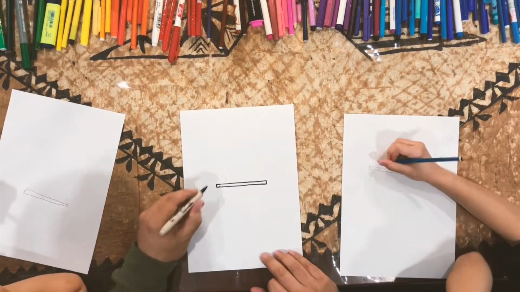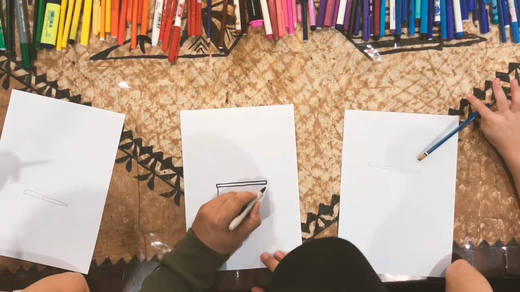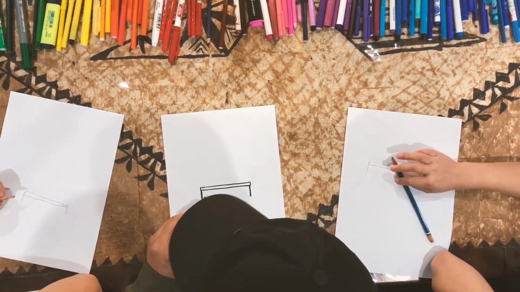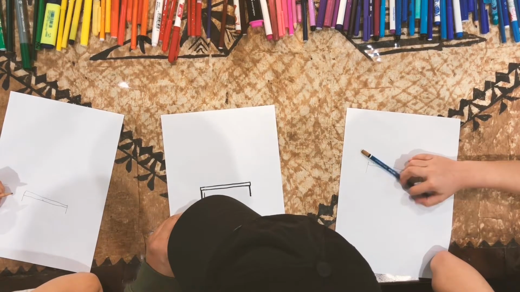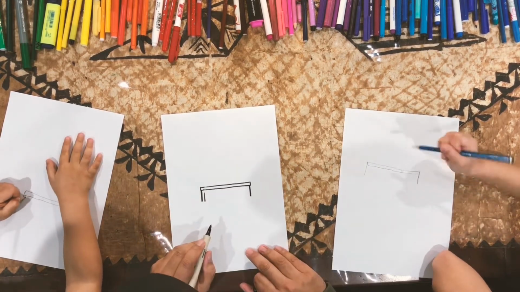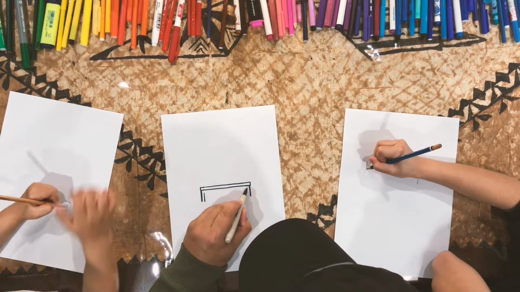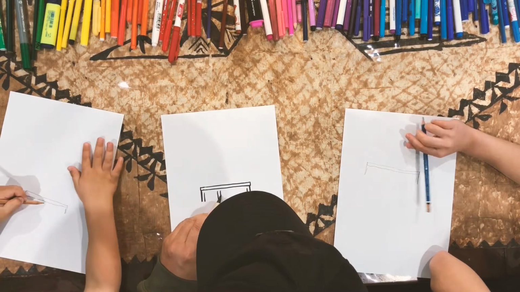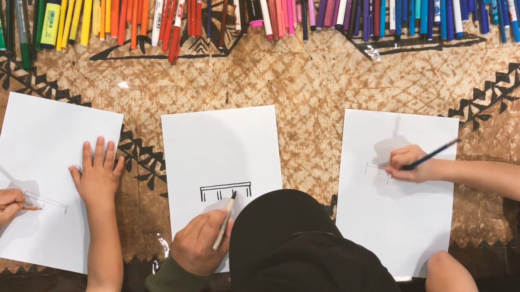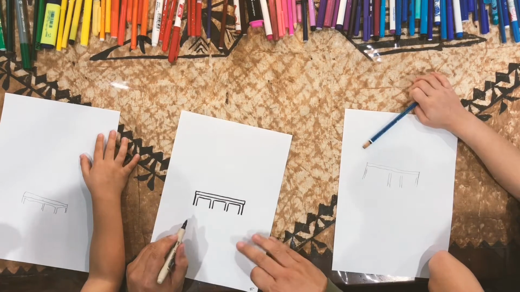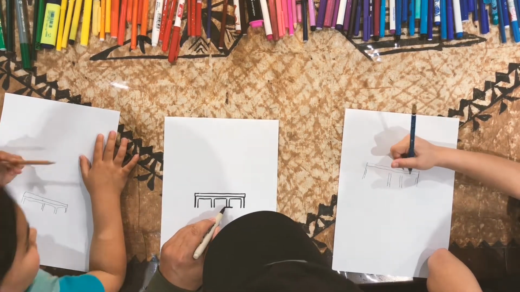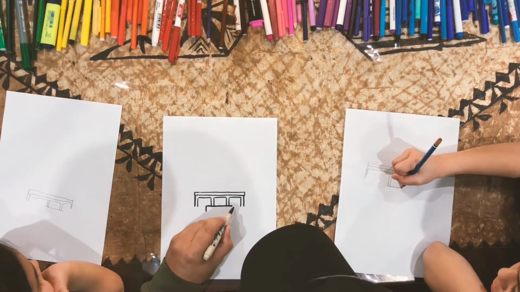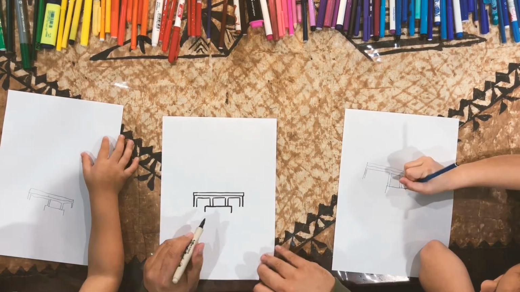We turned our paper back and we drew 8 short lines like this. We connected the lines at the top, then around the middle, we drew this rectangle shape.